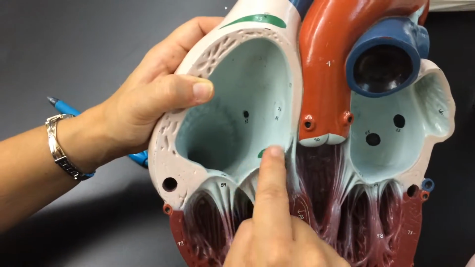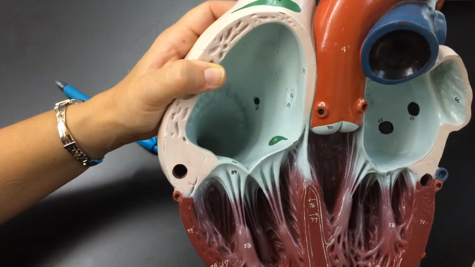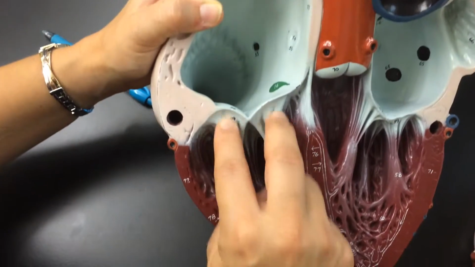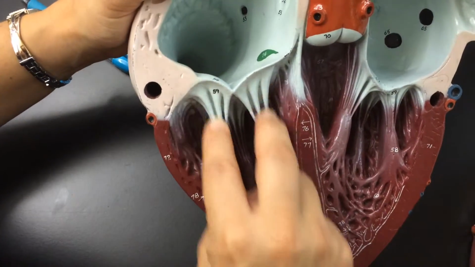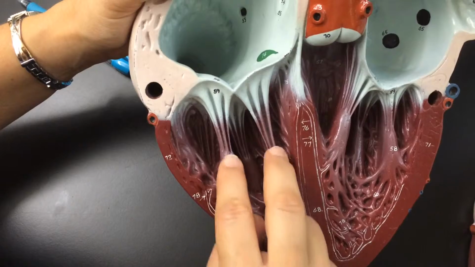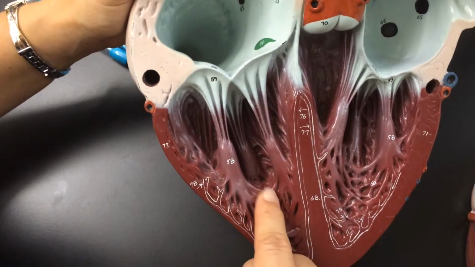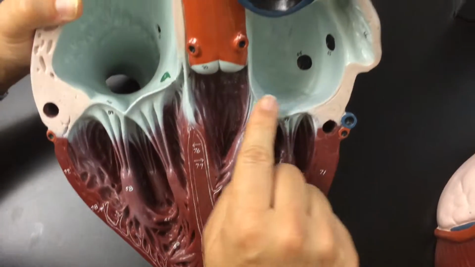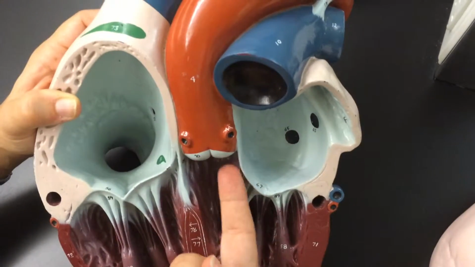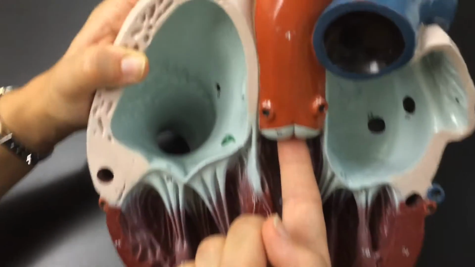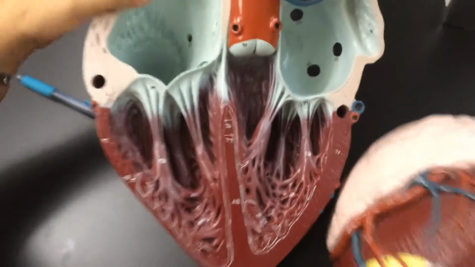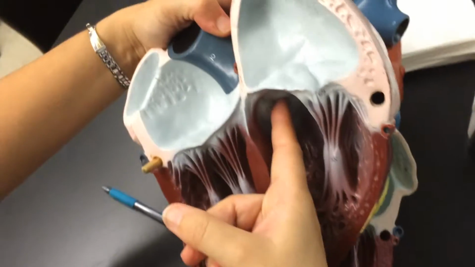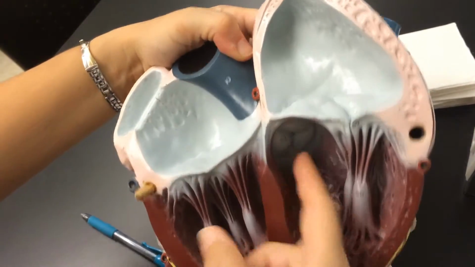This is the tricuspid valve, which is an atrioventricular valve. This is the chordae tendineae. Be careful how many E's there are. These are the papillary muscles. These are the trabeculae carneae, bridges of meat. This is the bicuspid valve, the aortic valve, and the pulmonary valve will be in here on the bottom of the pulmonary trunk.